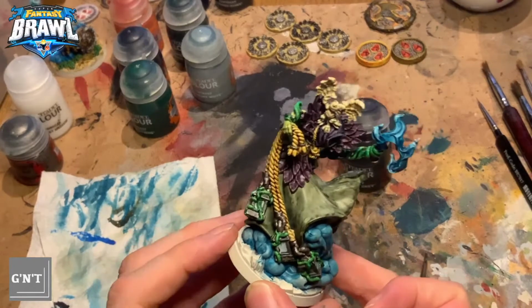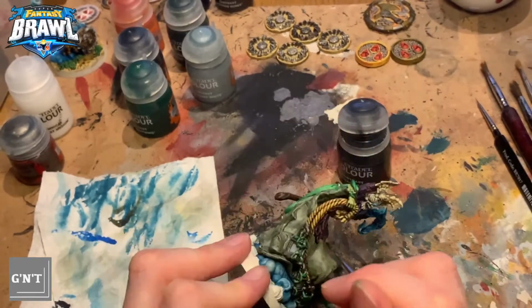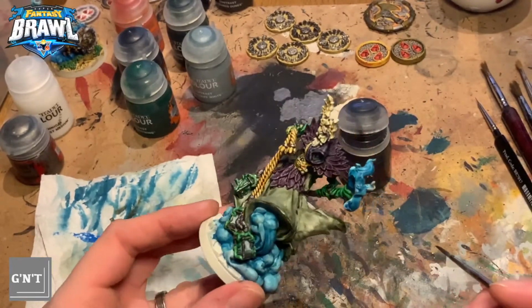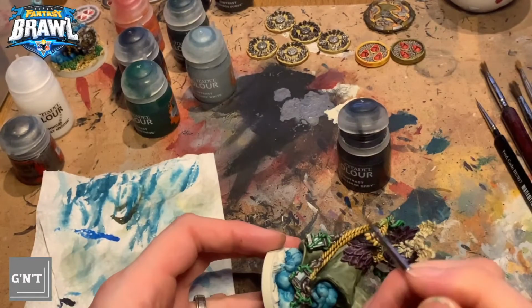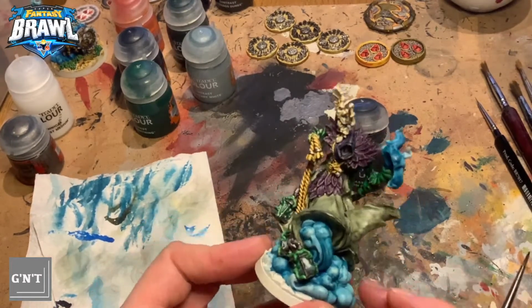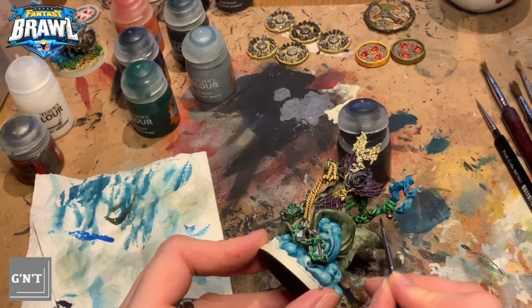Awesome. So that's the rope done. So I think it makes sense to, let's just do this bit here.